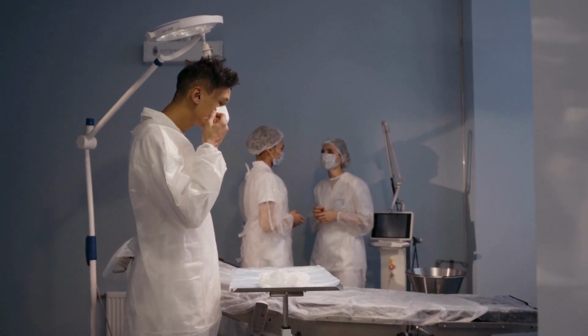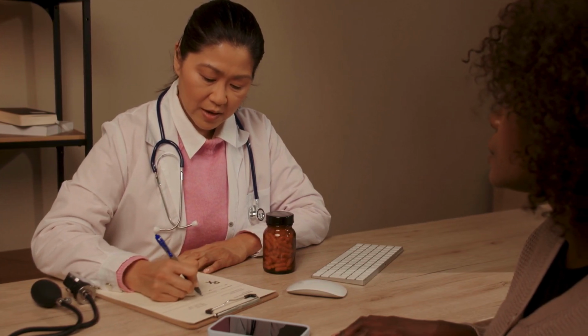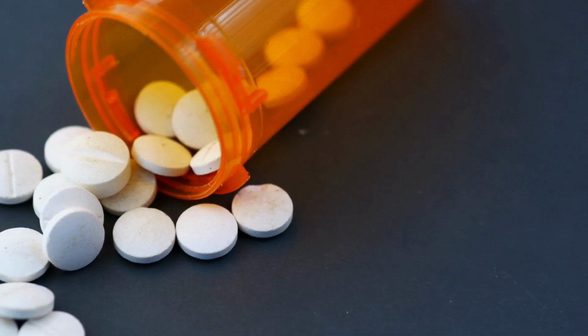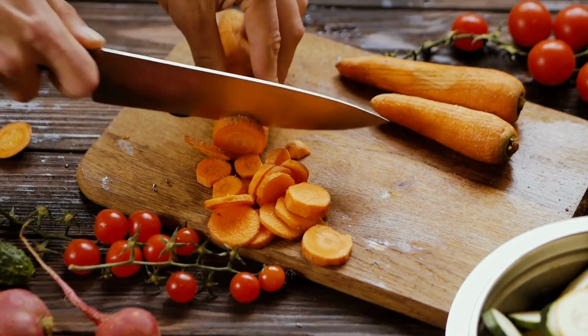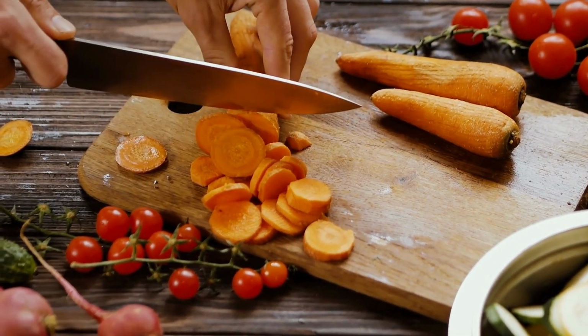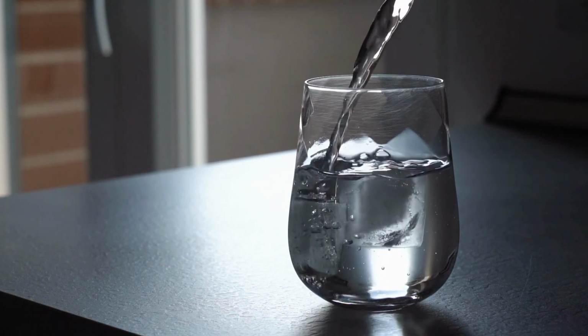Medical history: ensure the patient's medical history is reviewed and consent is obtained. Medications: review current medications, as some may need to be paused. Fasting: if anesthesia is used, ensure the patient has fasted appropriately. Hydration: encourage the patient to hydrate the day before the procedure.